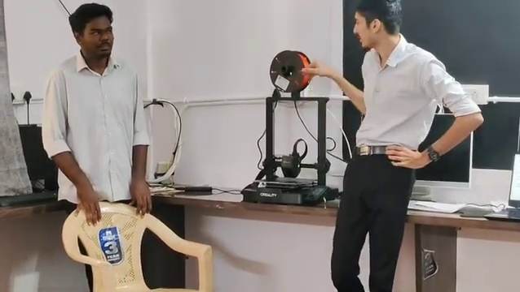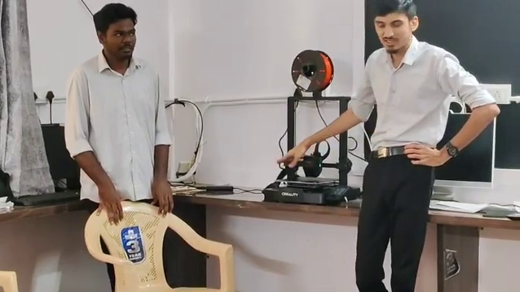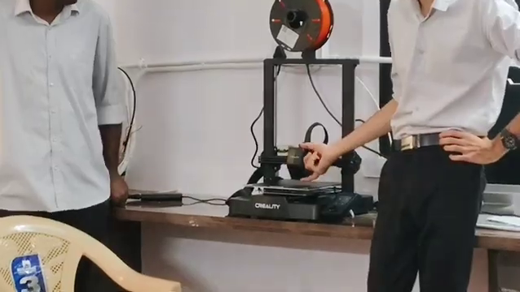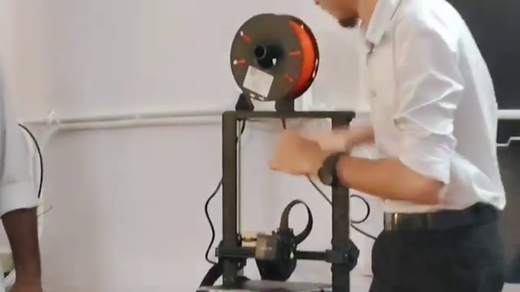Then you have your 3D printer. 3D printer doesn't look like this. Every 3D printer looks different. You already have a 3D printer at a lab. See, that one looks different, this one looks different. But the basic working principle is the same. This is your bed, print bed. This is your extruder, where you put the filament in from.